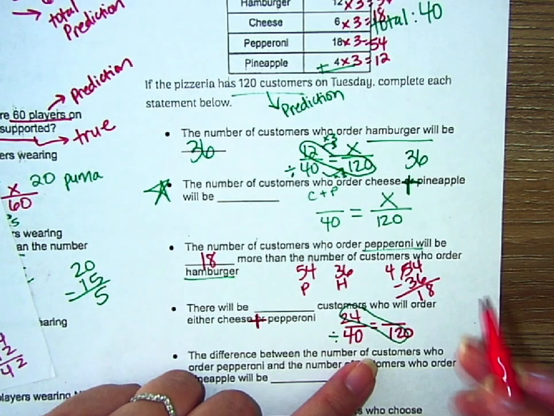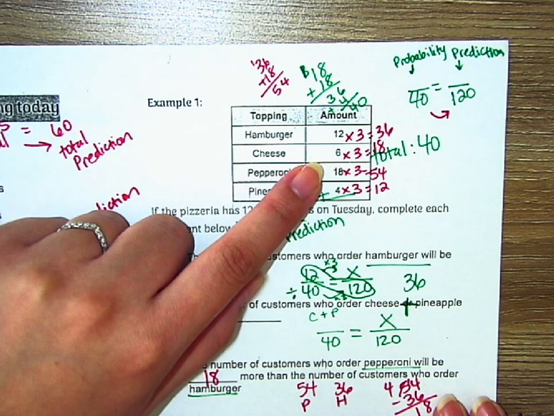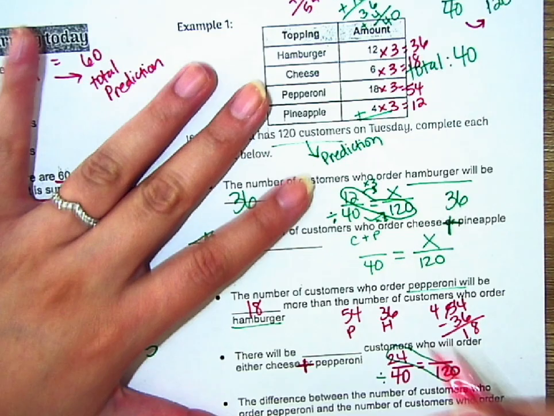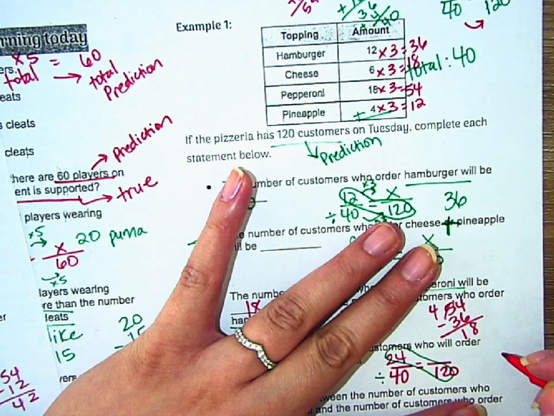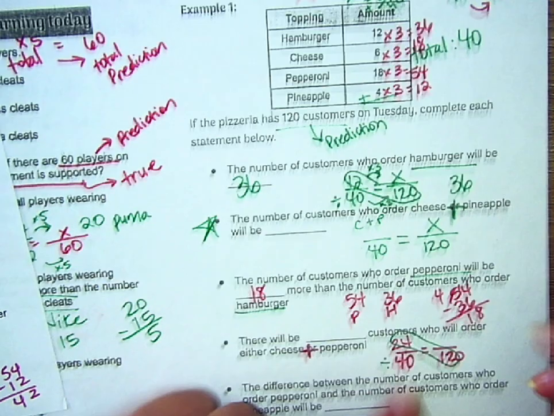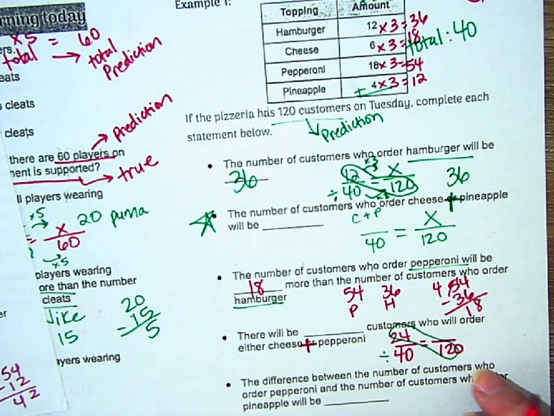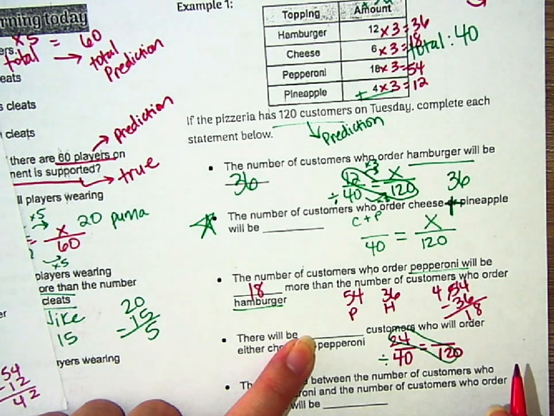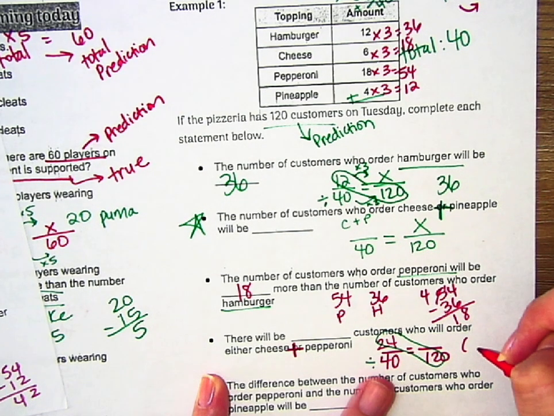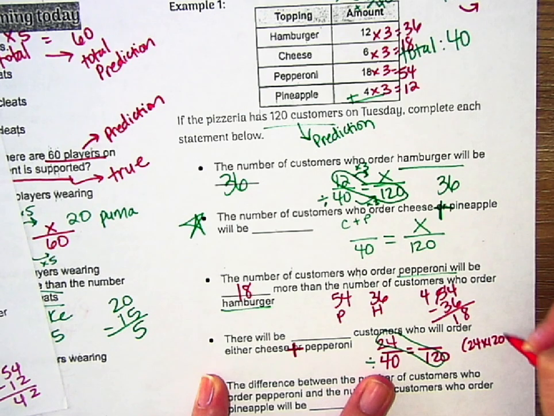Or you can look up here, because we already found our relationship. Cheese is 18 and pepperoni is 54. Or just go ahead and cross multiply and divide, and then put your answer right here. Most people are going to put in the calculator 24 times 120 and then divide it by 40, and you'll get your answer. Okay.